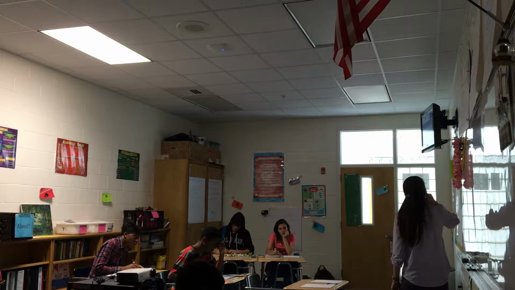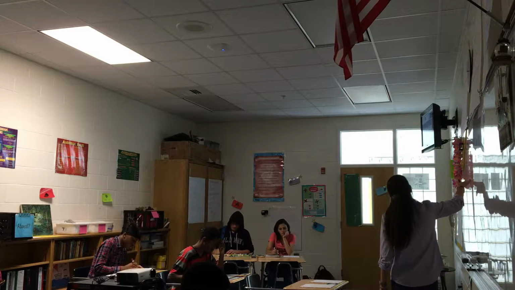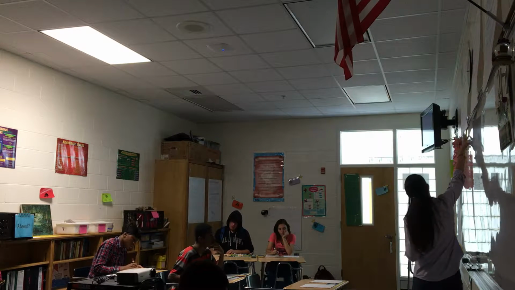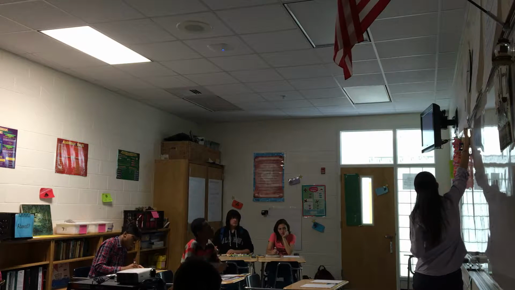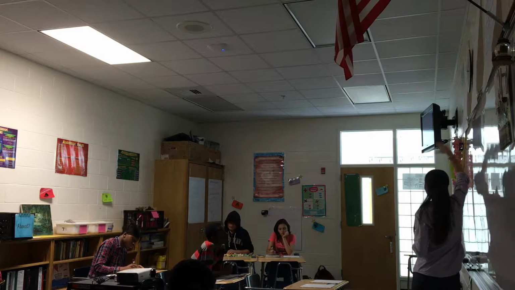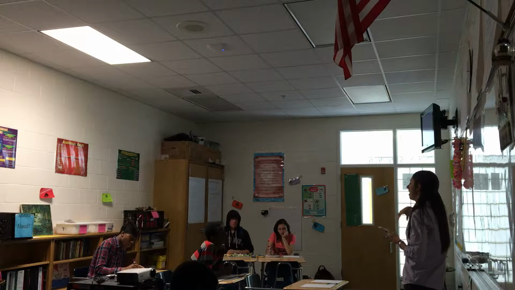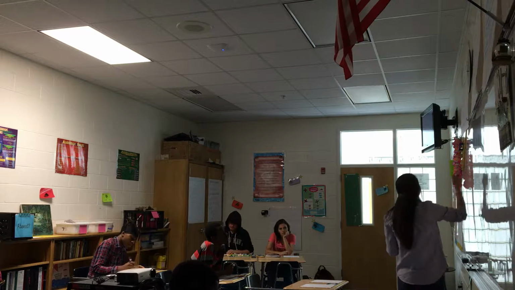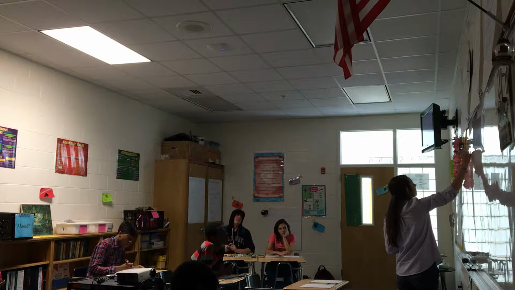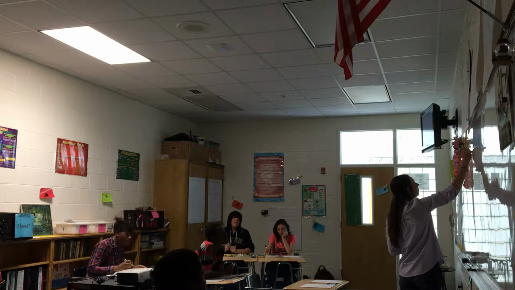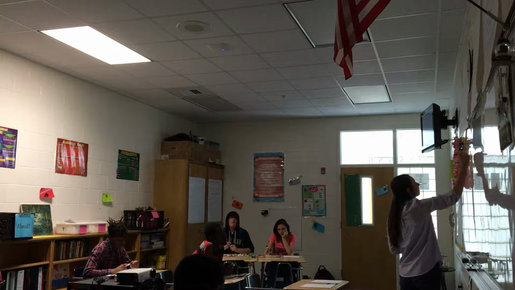Okay, looking at this one, let's talk about our rules. Here's our anchor chart that we made. The very first thing I'm going to do is look to see if they have the same radical and the same what? Good. Same radical and same index.